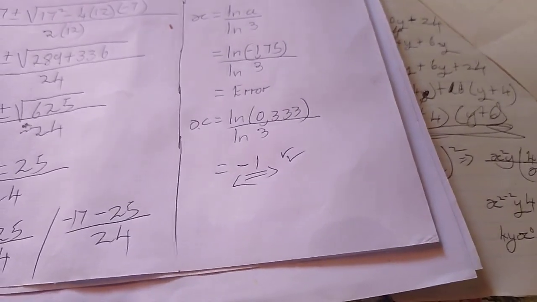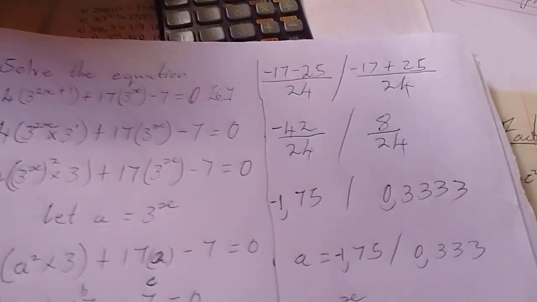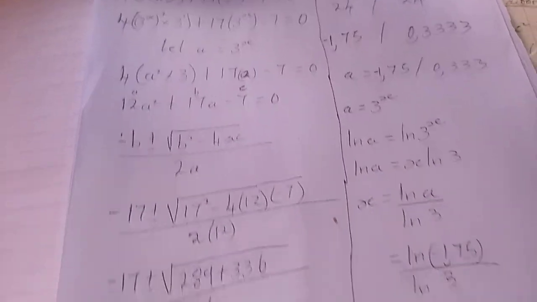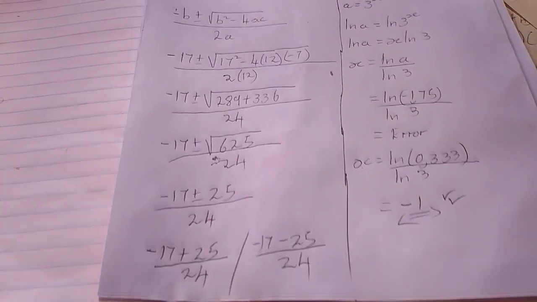Then as you can see, guys, you can prove this to make sure your answer is correct. So how do we prove this?